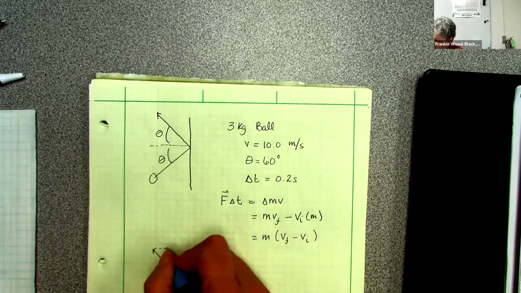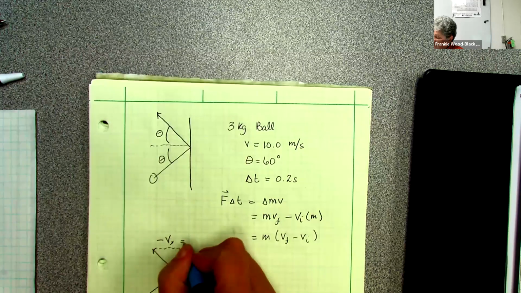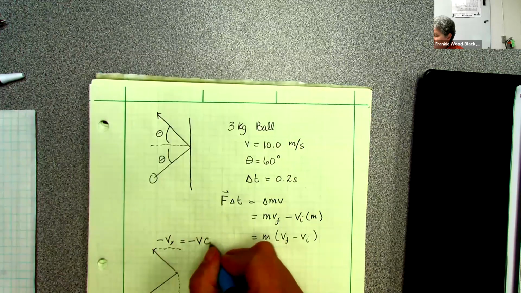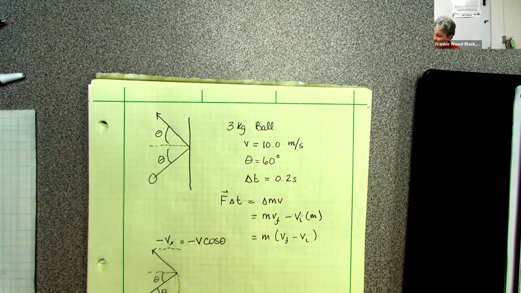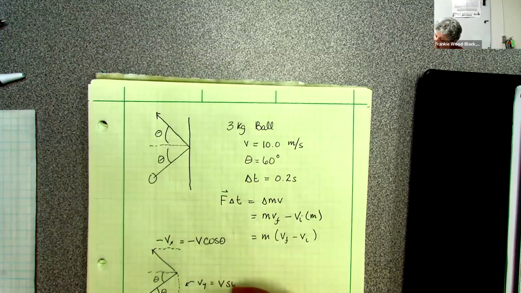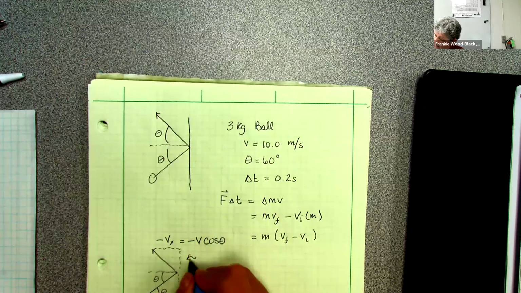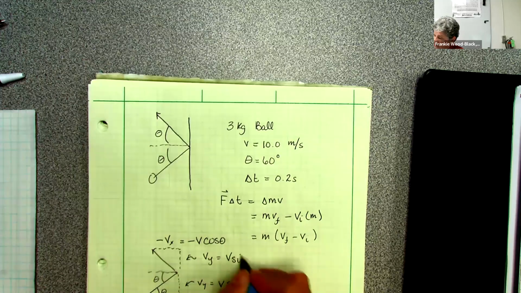My Vx over here is minus the velocity cosine of the angle, because we can use this trigonometric identity that these two angles are equal. I have a Vy, which is going to be my velocity sine of the angle.